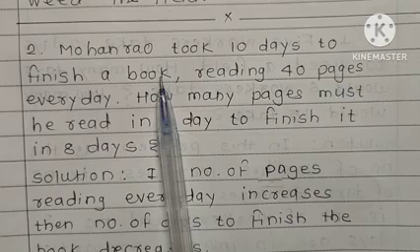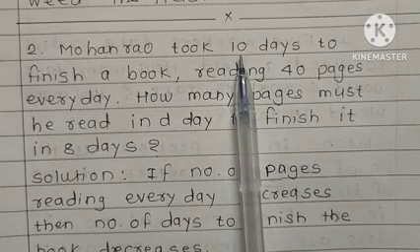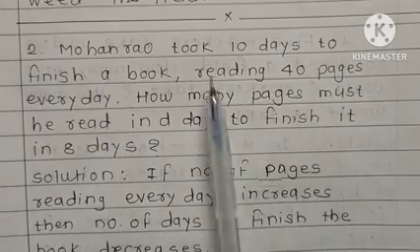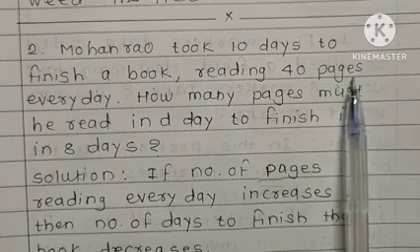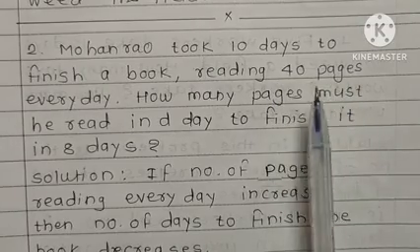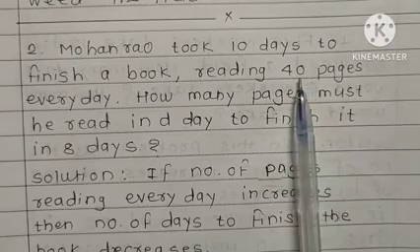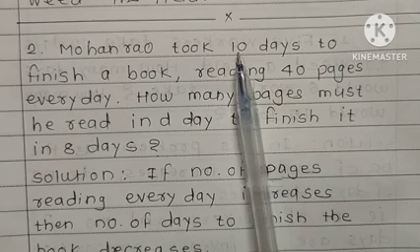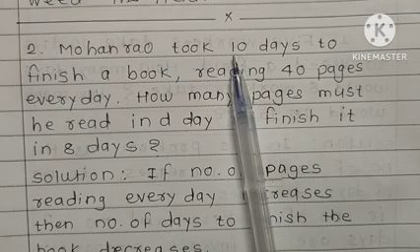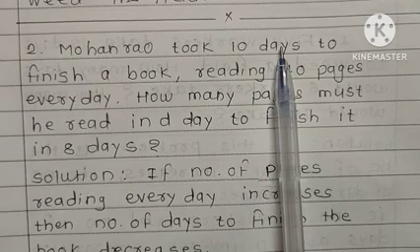Now, in this example, the number of days is 10 and Mohan Rao reads 40 pages per day. If he increases the rate of pages per day, definitely Mohan Rao will take less than 10 days.